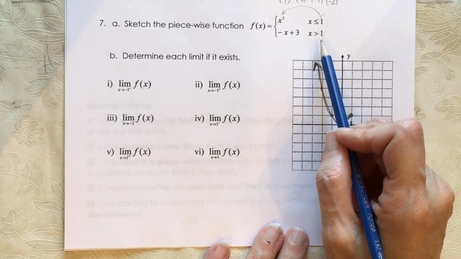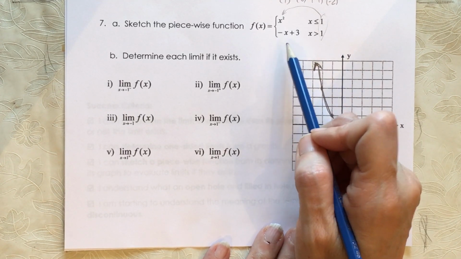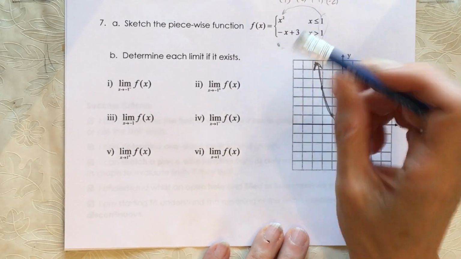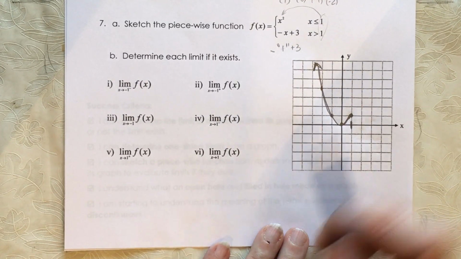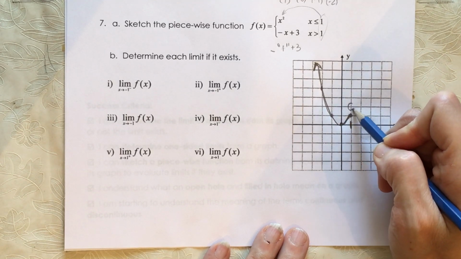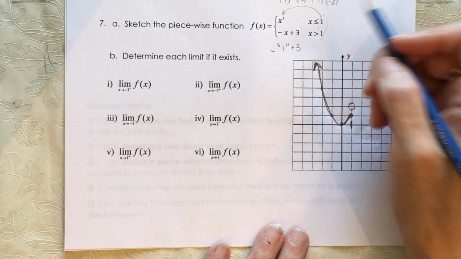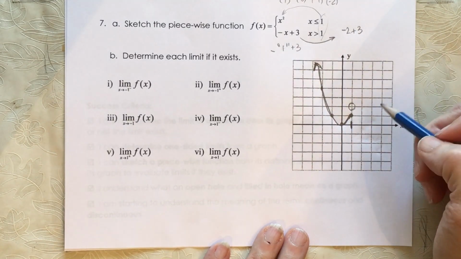Then when x is greater than 1, strictly greater than 1, but that does mean it can be 1.00000001. So if we pretend to put 1 in, we'll have this negative out front. Negative 1 plus 3, we would get 2, but there'd have to be an open dot there because we're really not allowed to put 1 into the function. Very, very close to 1, infinitely close to 1, but really not allowed to be 1. But after 1, we're fine. So we could put 2 in, for instance, and that would give us negative 2 plus 3, which is 1.